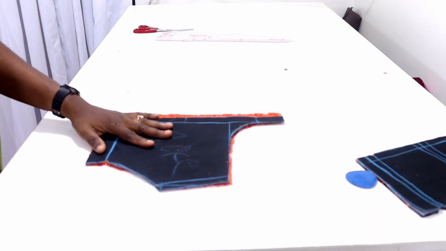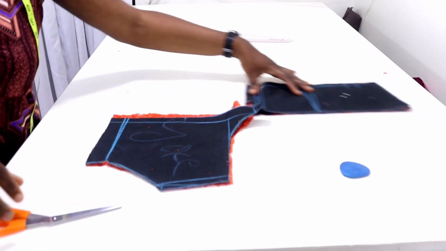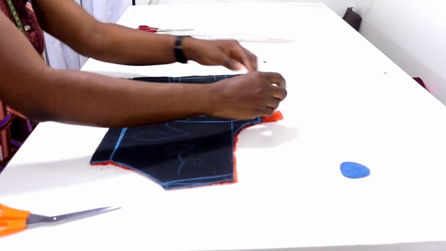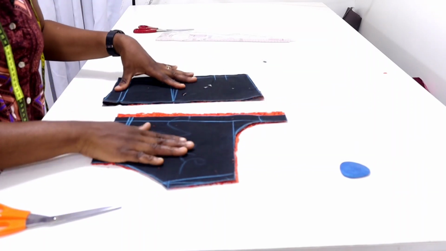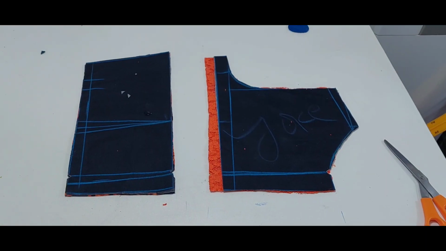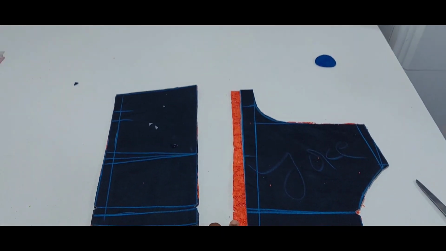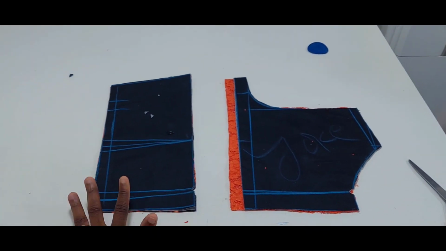So I'm done cutting out my yoke. So this is my yoke. I've added ½ inch to the bottom part, and then this is the body.